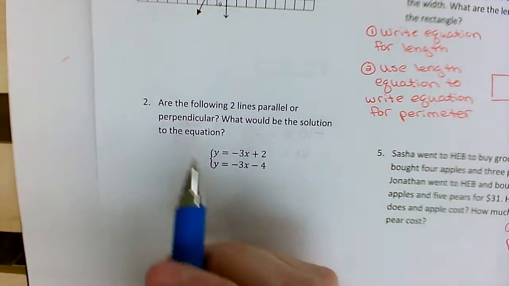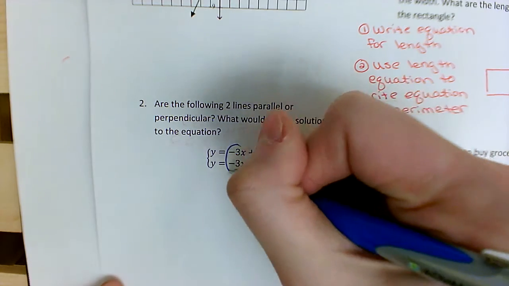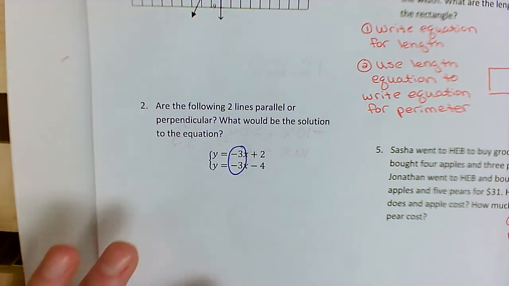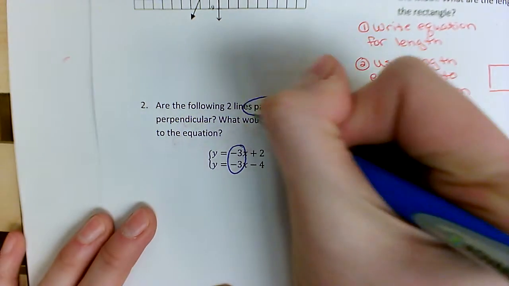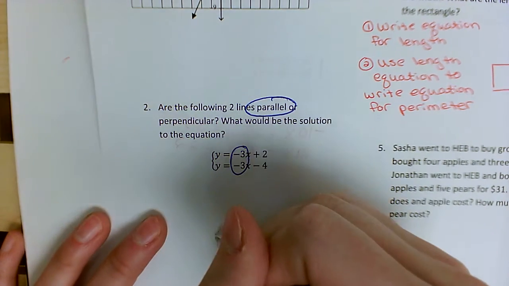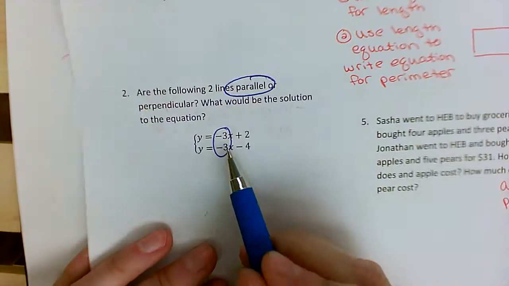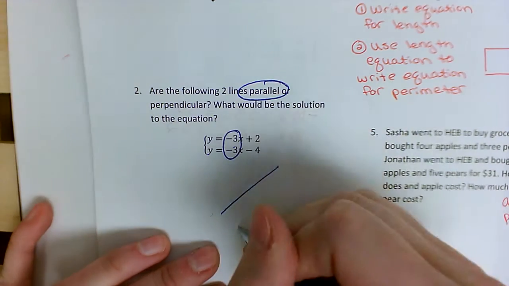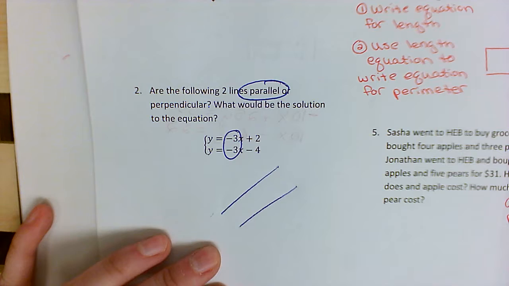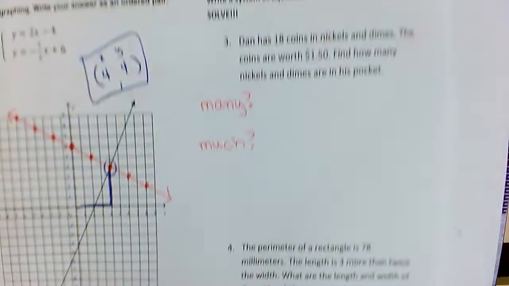Now number 2 asks, are the following two lines parallel or perpendicular? So if you look at their equations right here, since these two lines have the same slope, they are actually parallel. So they are parallel lines. So what would be the solution to the equation? Well, if a solution is where the two lines cross, and these two lines are never going to cross because they're parallel, so they're not getting closer to each other, then that means that they have no solution.